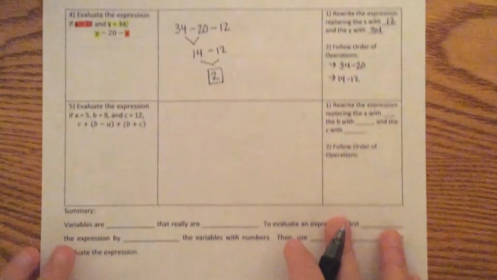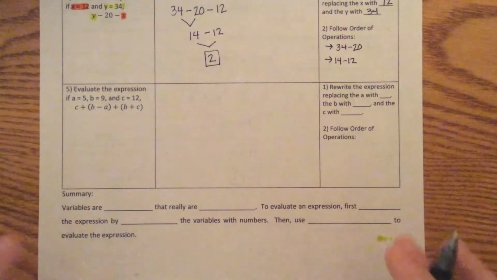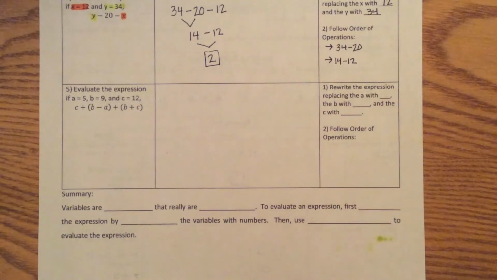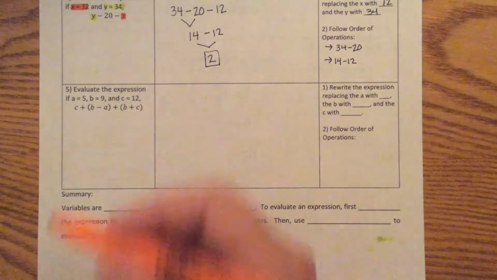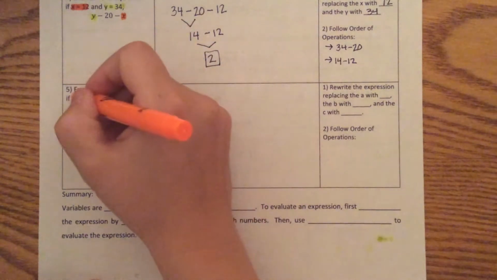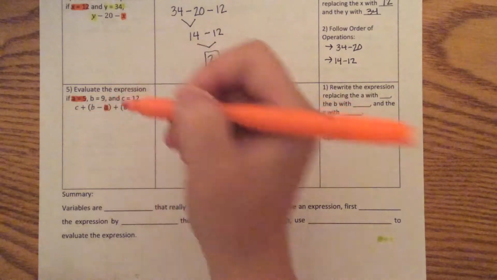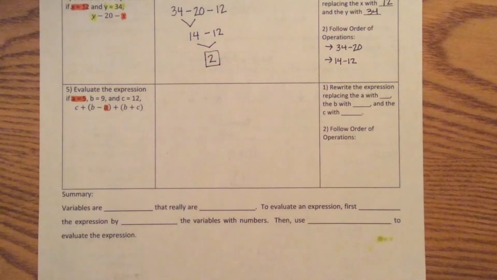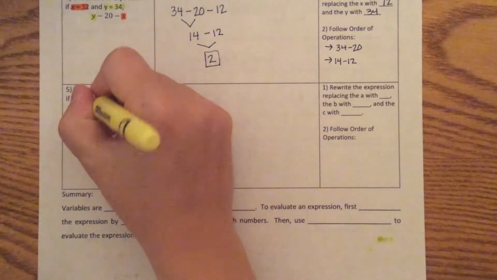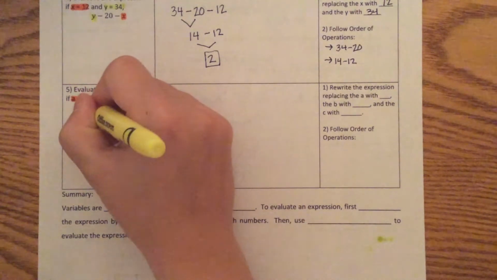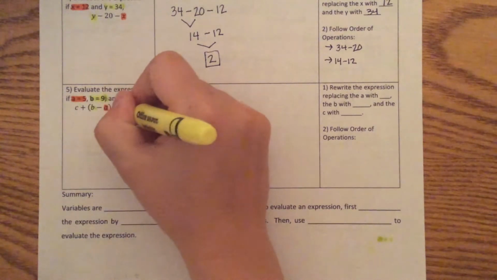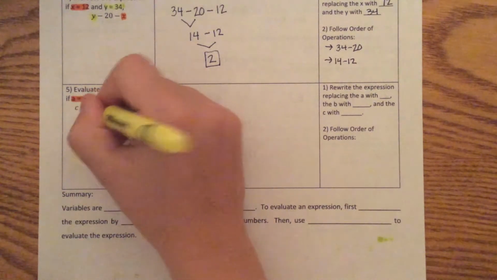All right, last problem, number 5. So evaluate the expression if A equals 5, B equals 9, and C equals 12. So I still only have 2 highlighters, so I'll start with A. A is 5, so I'm going to highlight the 5 with the orange, and here's the A. So this one we have like no numbers, it's all variables, but those variables really are numbers. Okay, B is 9, so I'm going to do that with my yellow, that's hard for you to see. And we have 2 B's, so I'm highlighting both those B's.